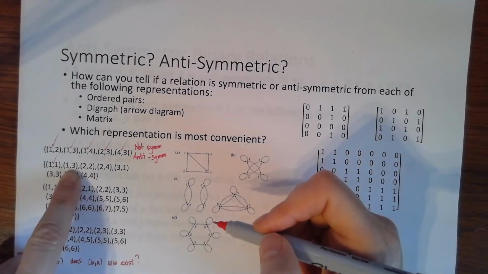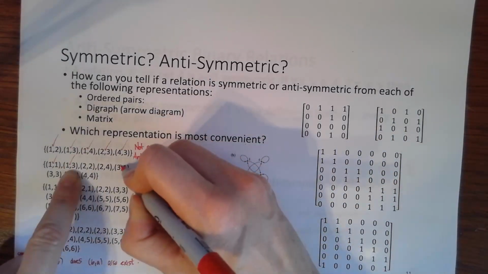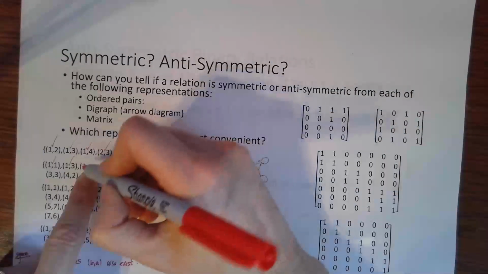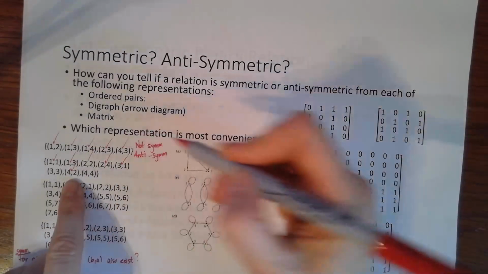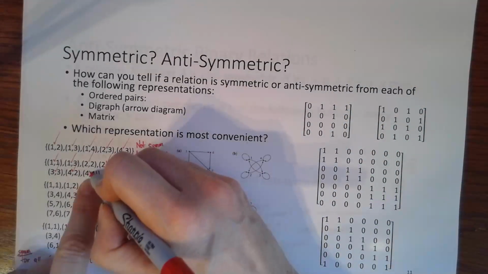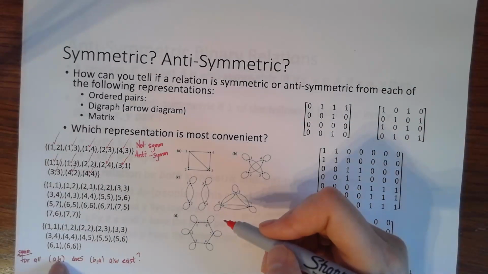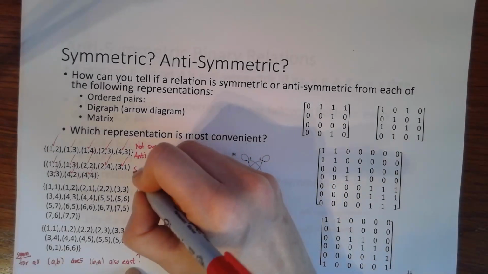Are 1, 3 and 3, 1 both there? Yep. 2, 2 and 2, 2, yes. 2, 4 and 4, 2, both of those are there. 3, 3 and 3, 3, yes. 4, 4 and 4, 4. So every time we found AB, we also found BA. So this one is symmetric.